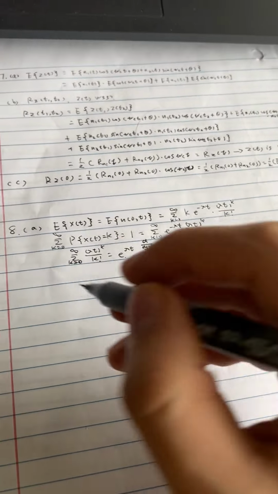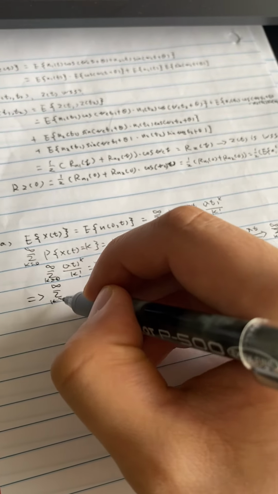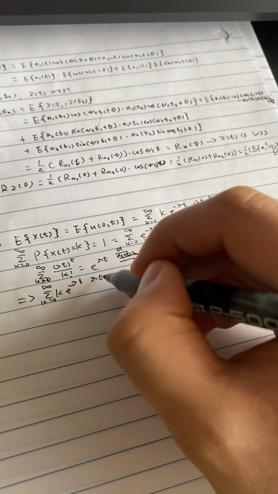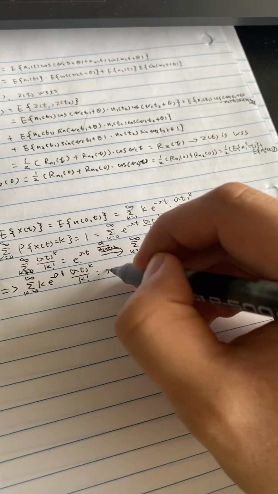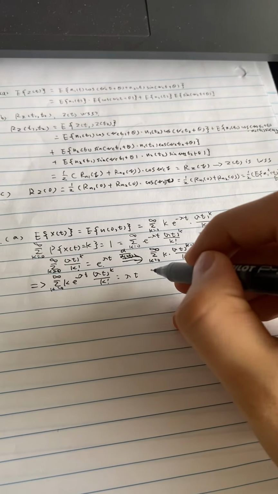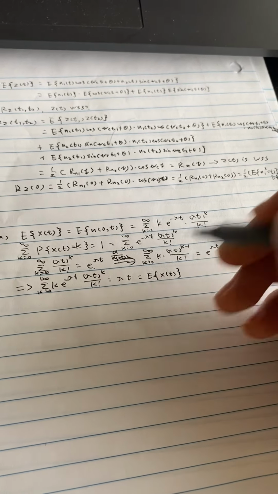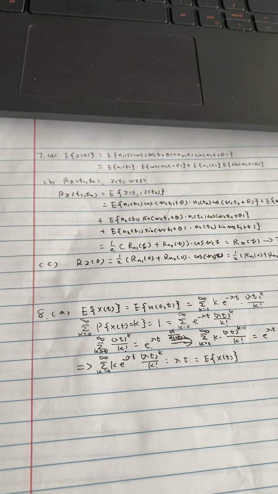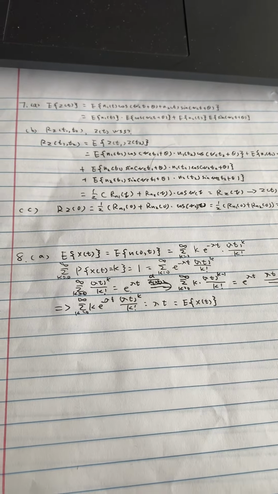And we get what we want. Okay, and the answer is rho t. Actually, to here we find the answer of part A.